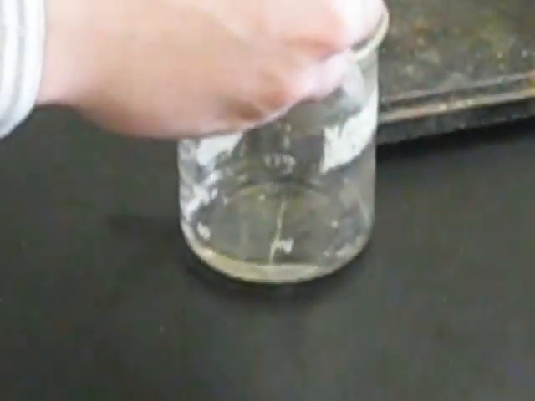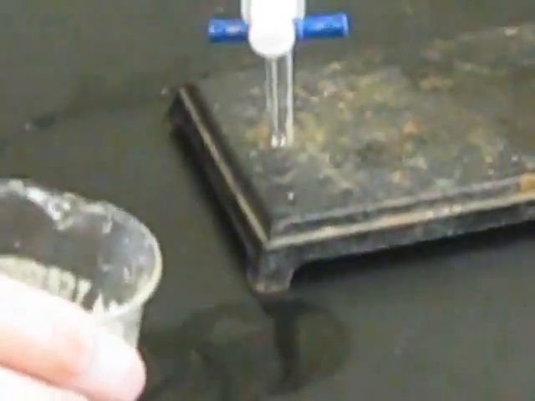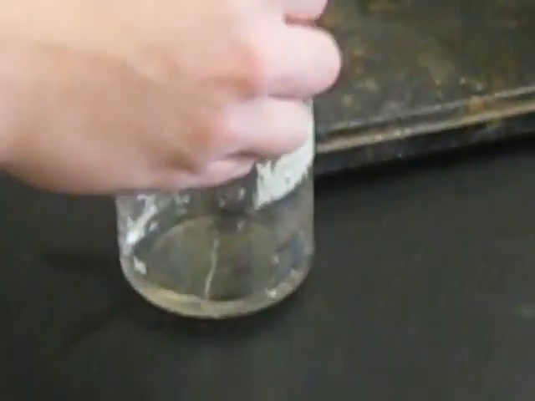Now, once that starts to happen, then we add 1 drop of base at a time until we get the color just right. And this process can take a little while. You want to be careful that you don't add too much base. That way we get an accurate reading at the end.